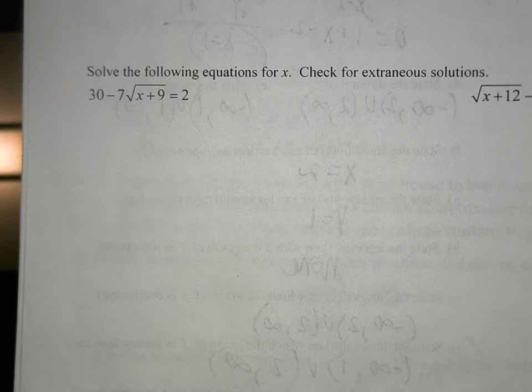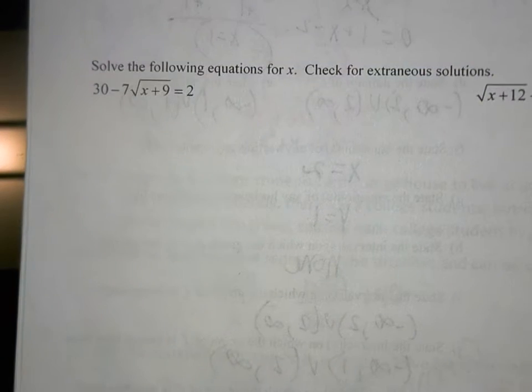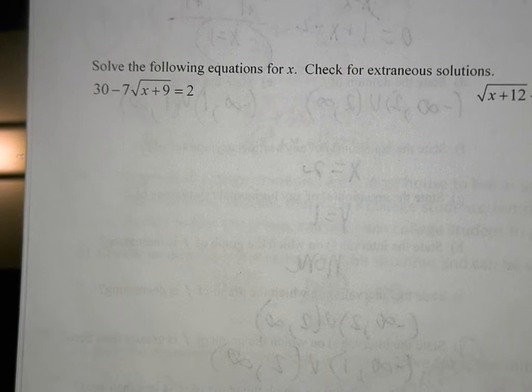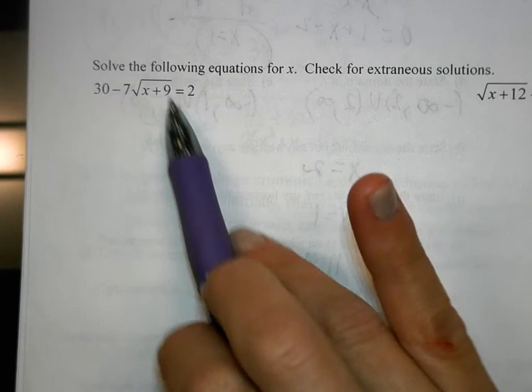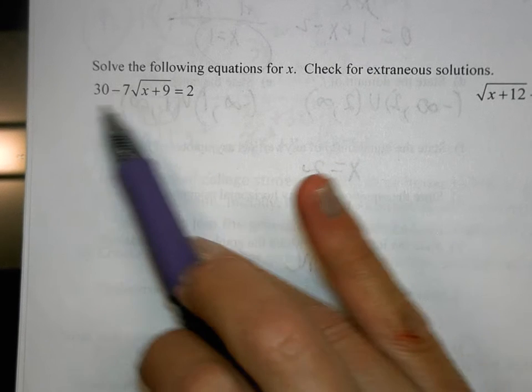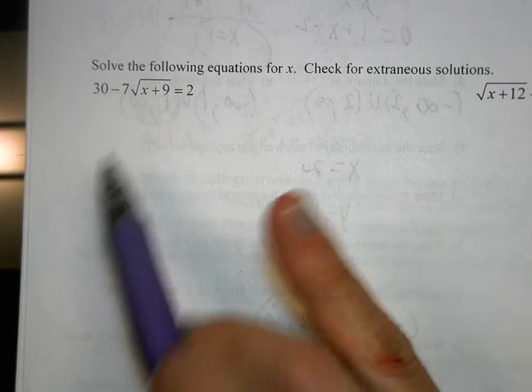Okay, so what do we need to do in order to solve here for x? Good, get the root by itself. So the first thing I would do is what? First of all, this -7 right here is multiplying to the root, so I can't go 30 minus 7. So what would I do?